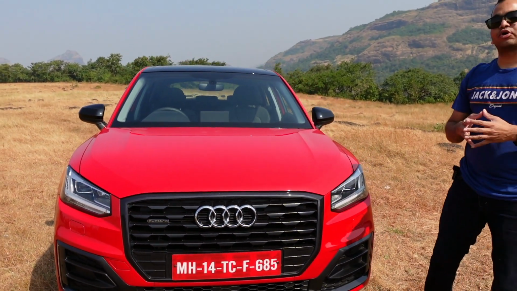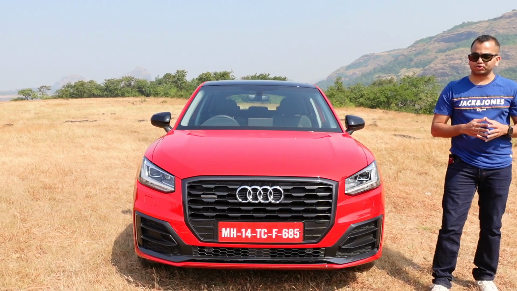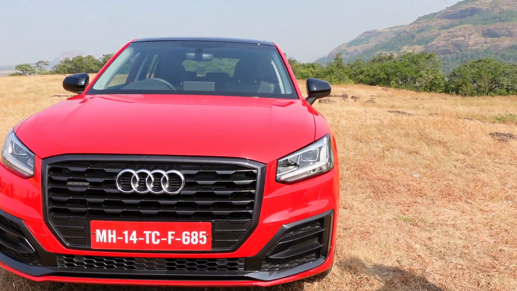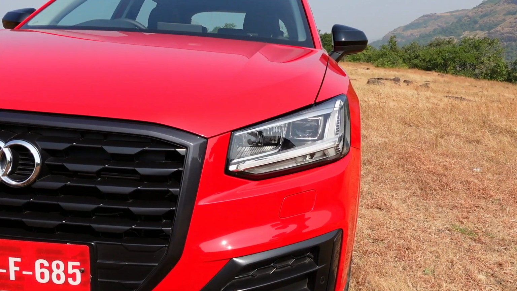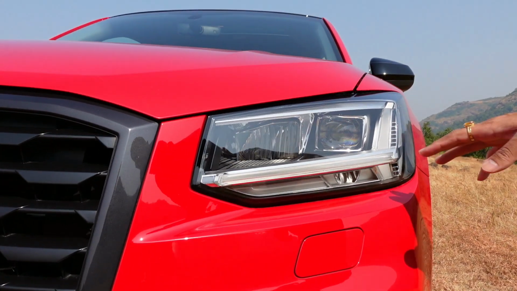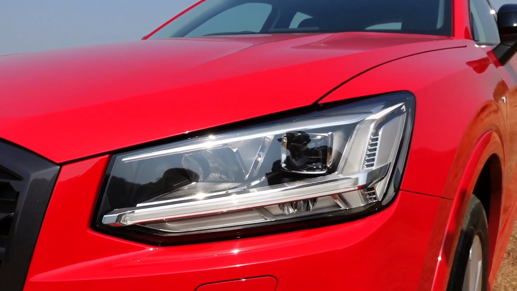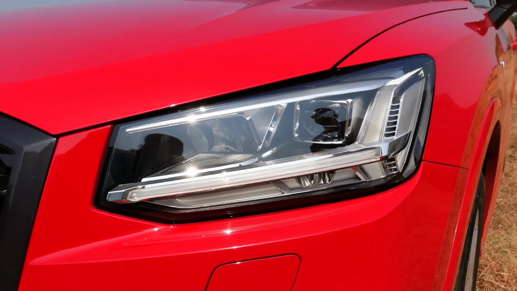After that, the next thing that you are going to notice on the front end of this Audi Q2 is the headlamp cluster. आपको full LED headlamps मिल रहे हैं with this Q2. They are very good looking. You have LED DRLs as well and you can notice you have a projector type setup in the headlamp cluster. The illumination is quite good when you are driving into tunnels and even if you are driving it at night.